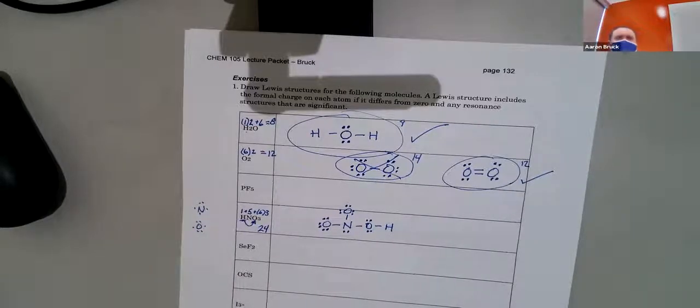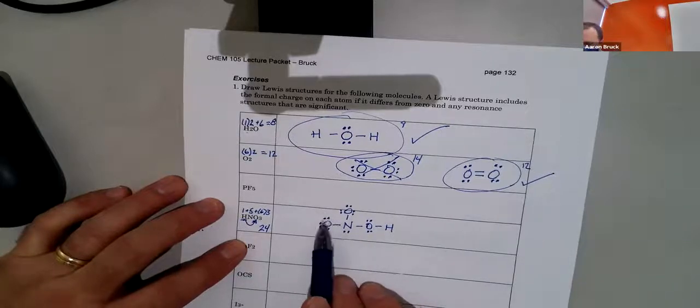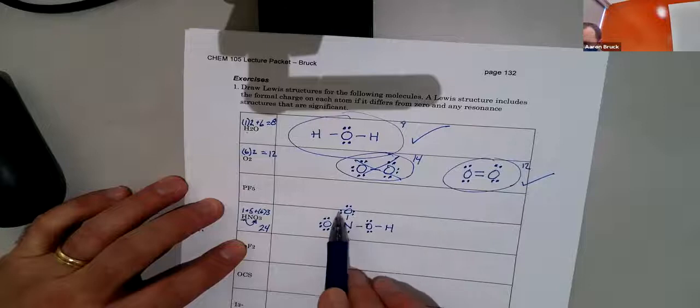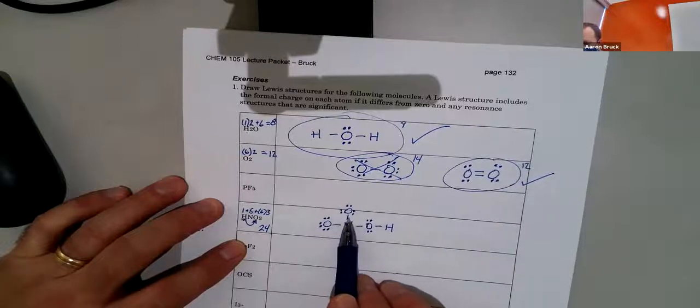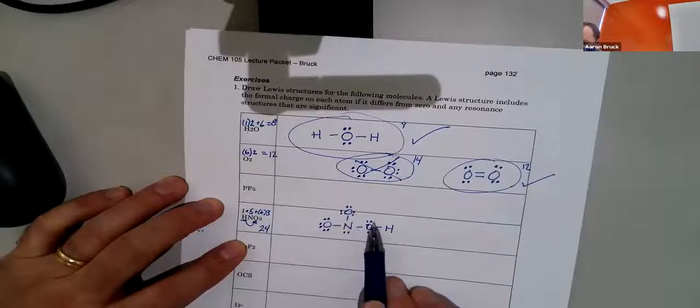So we've got a lot of electrons floating around here. The question is, do we have 24 electrons? And that's where we have to evaluate. So starting on the bottom, 2, 4, 6, 8, 10, 12, 14, 16, 18 on that nitrogen, 20, 22, 24.